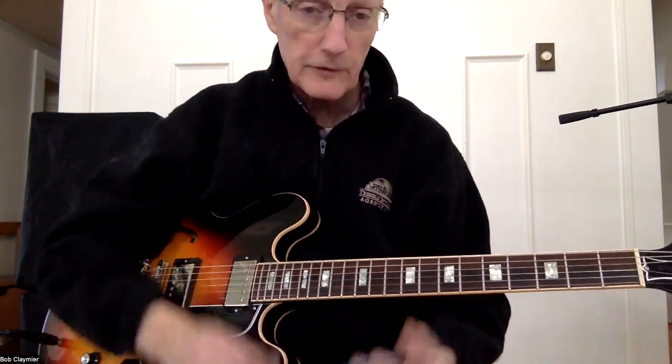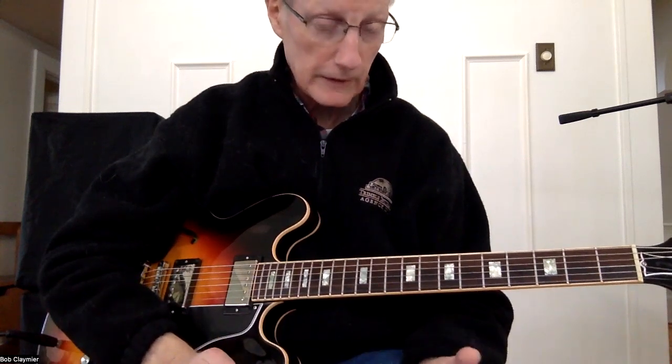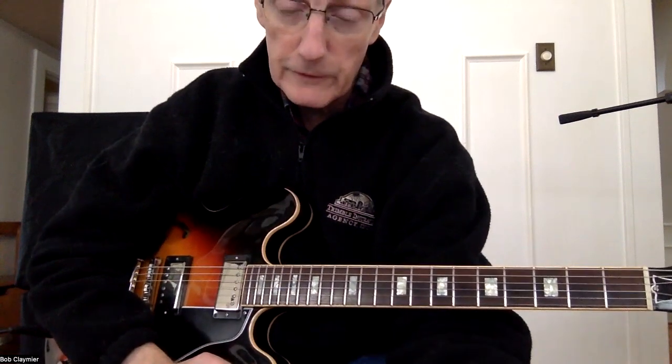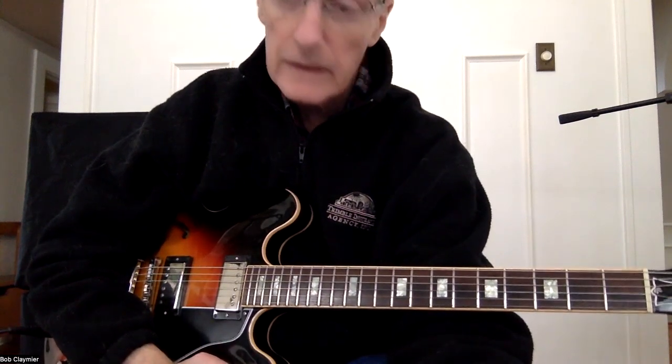So let's play this over C major pentatonic, which is like a country thing. So we're going to play this over some country backing track, and we'll hear how it sounds using the C major pentatonic scale. Okay, here we go.